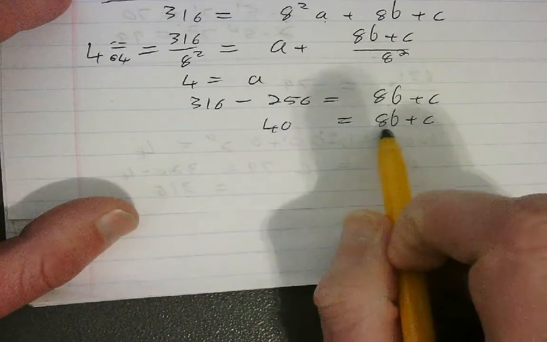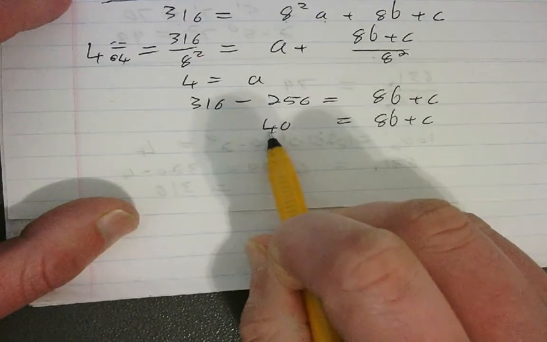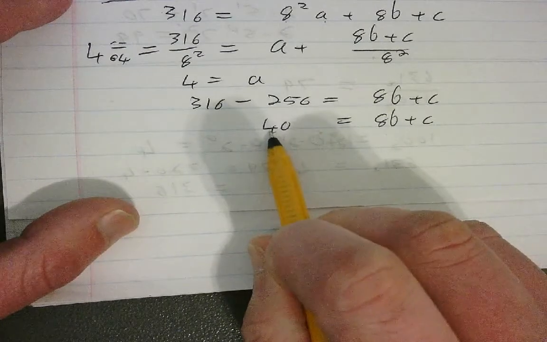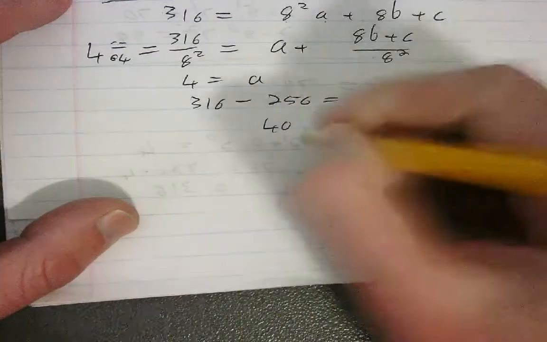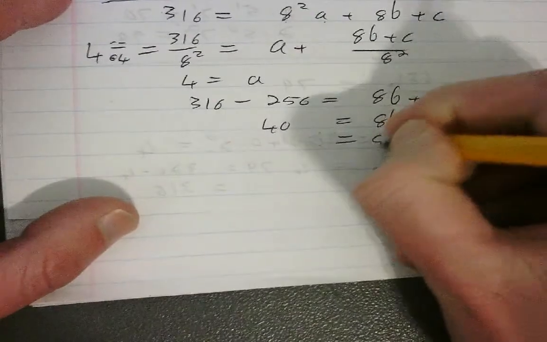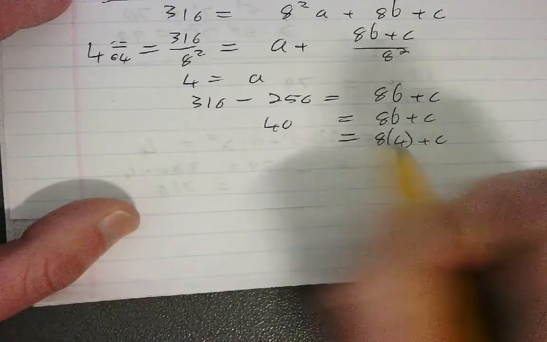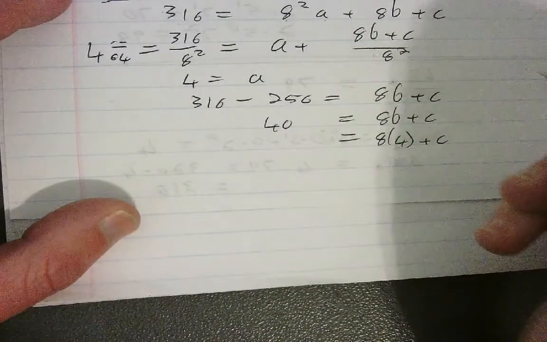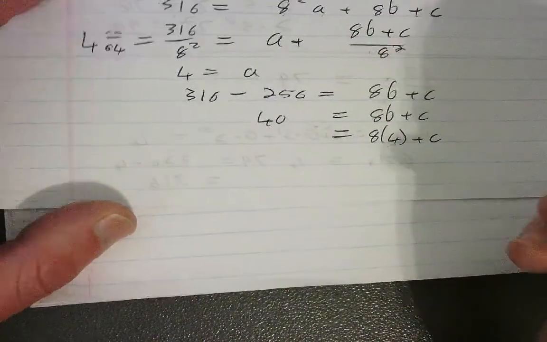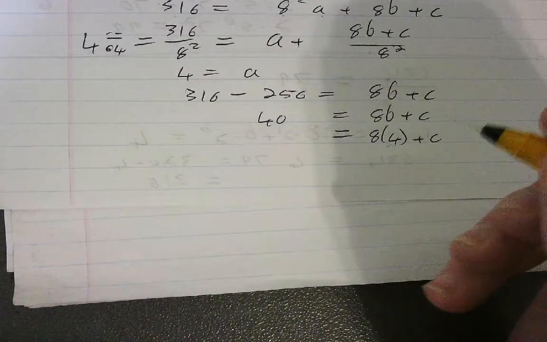I see how many times does 8 go into this. 8 goes 4 times. So we get that this is going to be 8 times by 4 plus C. Then I take this to the other side. Oh no, something went wrong. This should be 60.